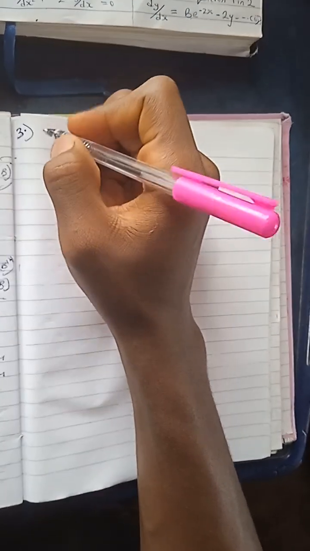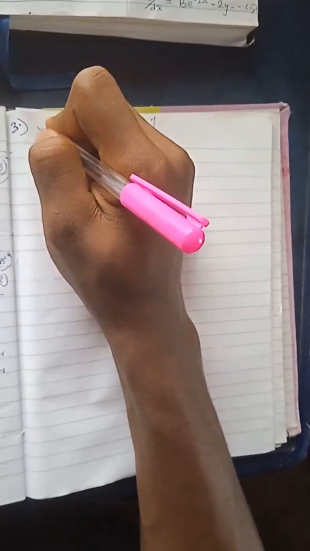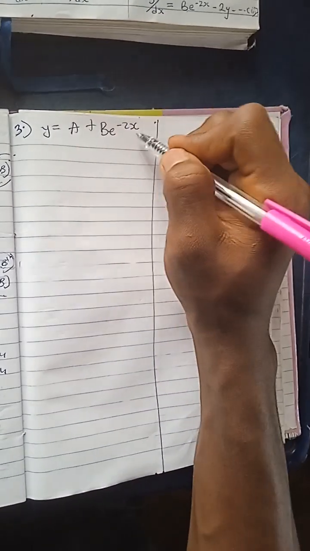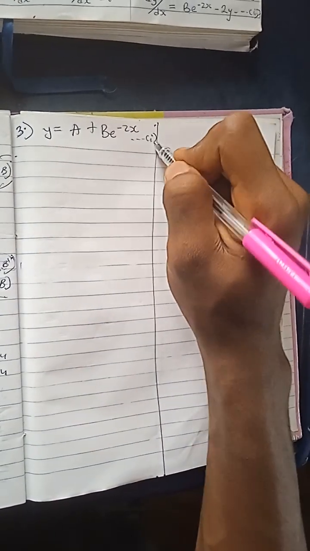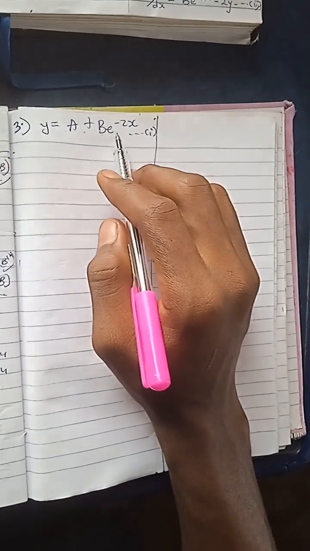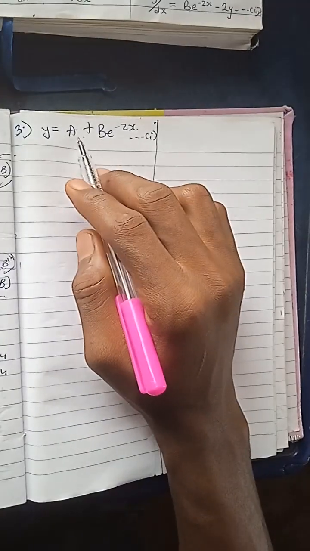Moving over to example number 3. y is equal to a plus b e raised to power minus 2x. We'll call this equation 1. We have to find the ordinary differential equation that corresponds to this equation. Here we see that this equation contains two constants.